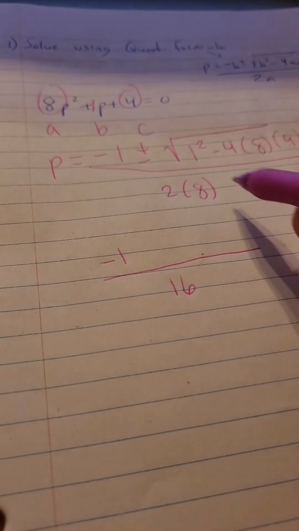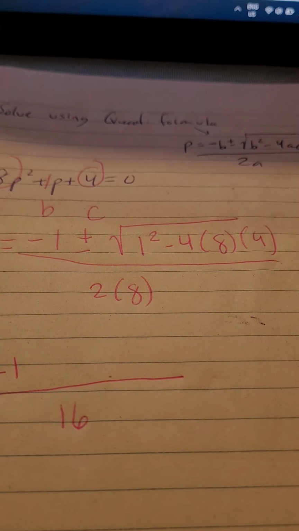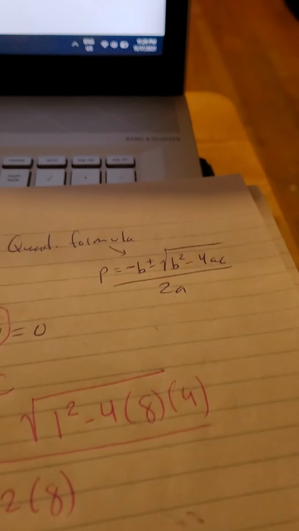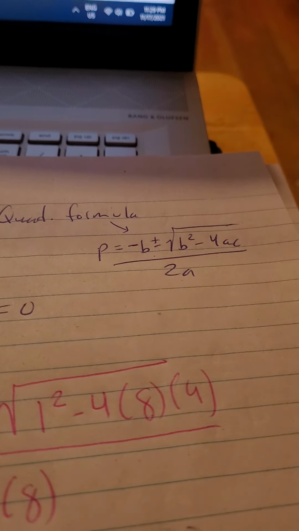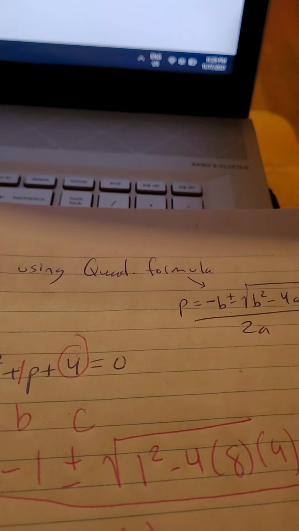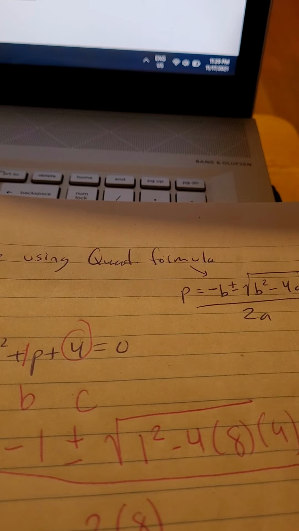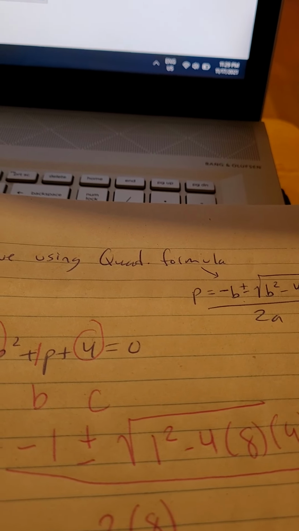The top part, this stuff, you need to put that in a calculator. Okay, so I'm going to be entering that. Let's see, we're going to put, let's clear it all.